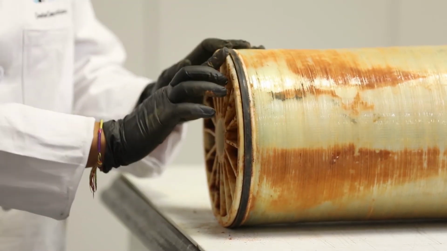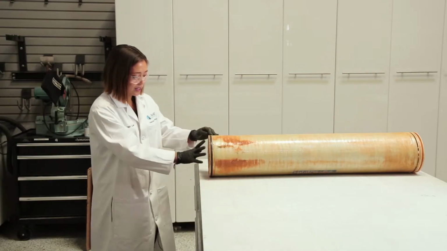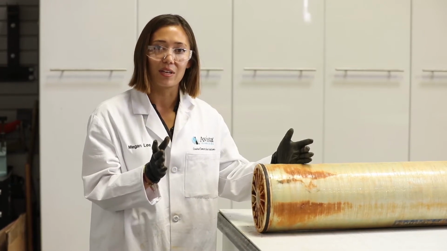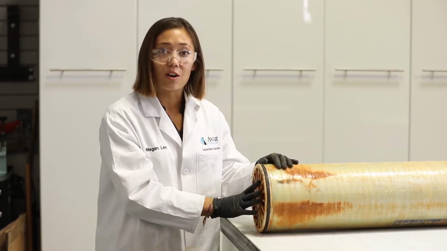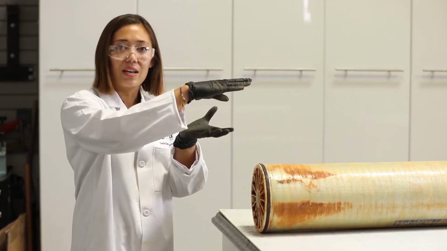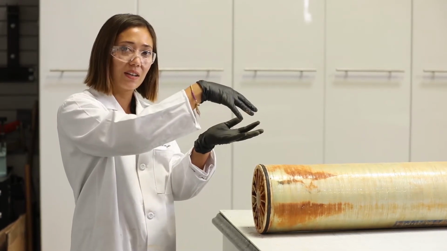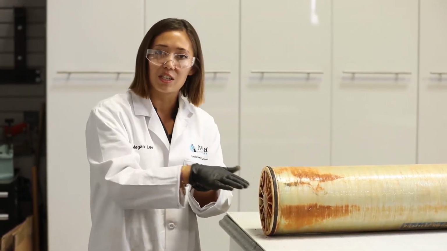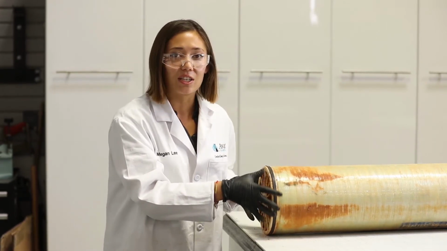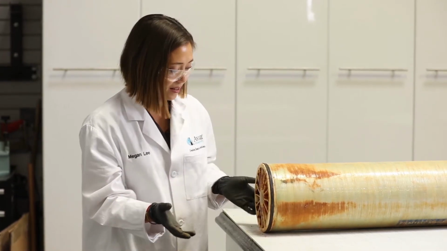We'll then take a closer look at the anti-telescoping devices, or ATDs. The ATDs are here to ensure the mechanical integrity of the element. They prevent something called telescoping, where the internal mechanical components are pushed. Think of a paper towel roll that has been pushed from the center, creating a coning effect. When this occurs, it can be abrasive to the membrane surface in the presence of foulant material, but it also fundamentally changes the hydraulics of the element, making it harder to clean and recover.